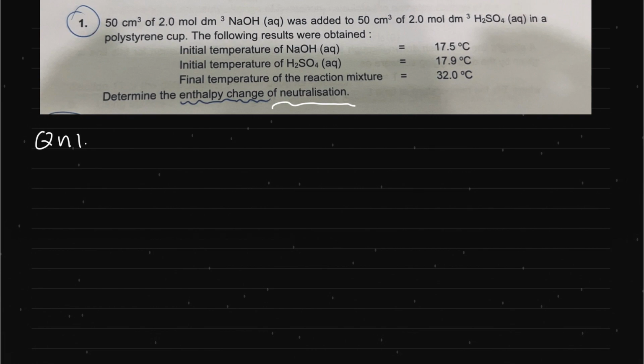The first step we're going to do is to identify the reaction here. So what is the reaction here? We have NaOH and H2SO4, so the reaction is going to be like this.